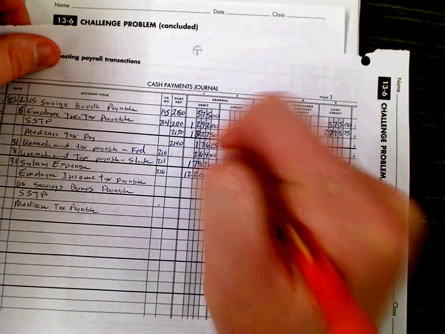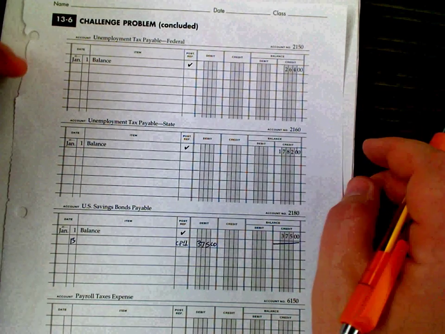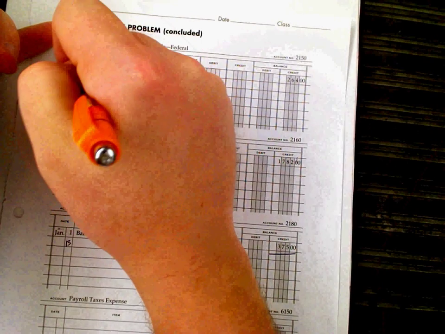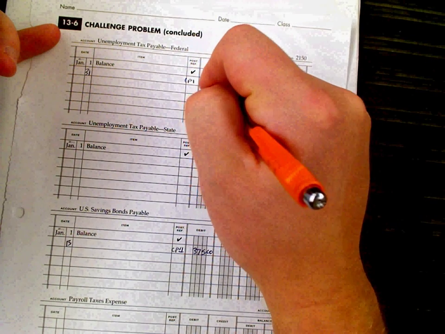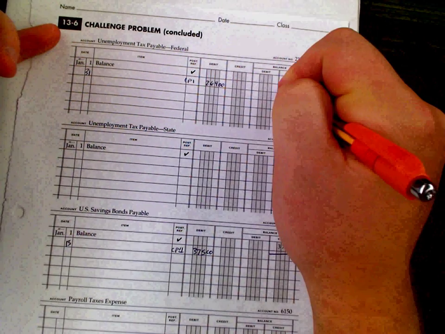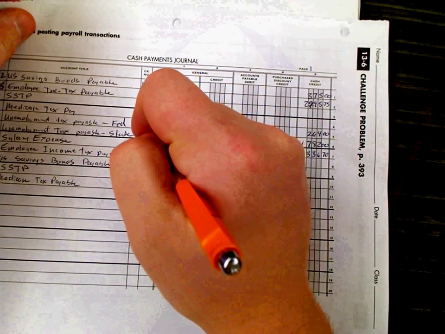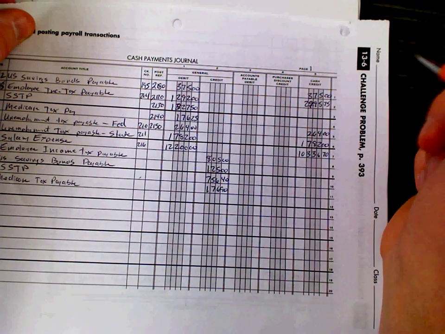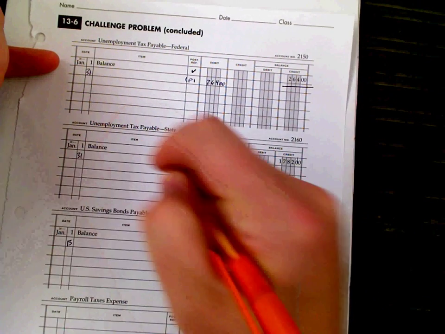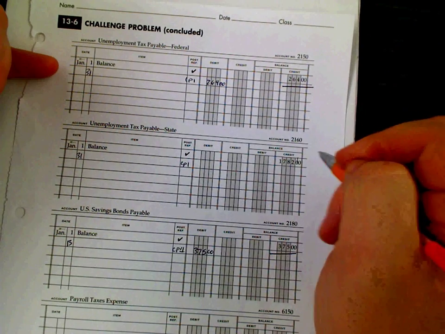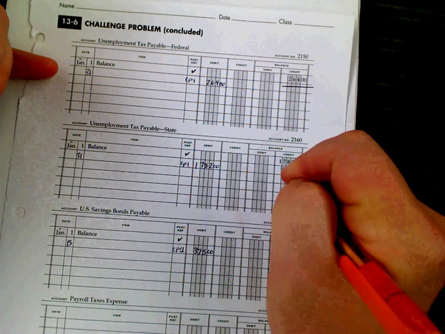Unemployment. Federal. 31st, CP1 264, 0. 2150. Unemployment state. 31st, CP1 1782, 0. 2160.